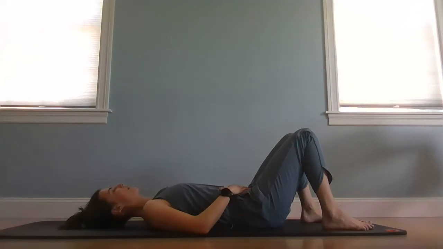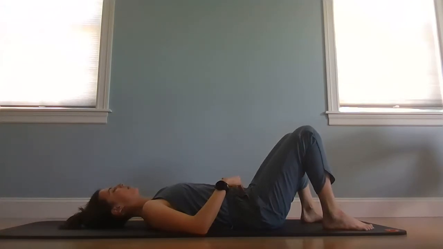So take an inhale, and as you exhale, keeping those hip bones right where they are, allowing that leg to come out to the side, and then back in. Inhale here, and exhale, knee comes out, and back in.